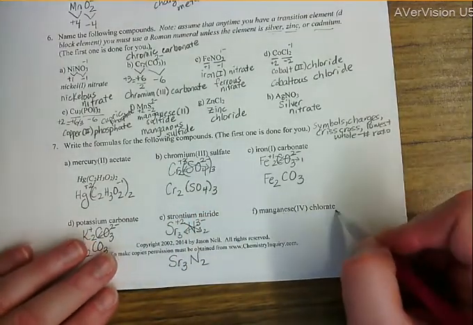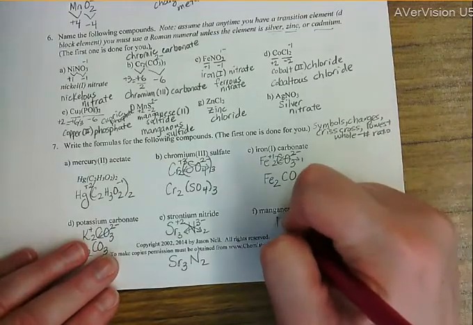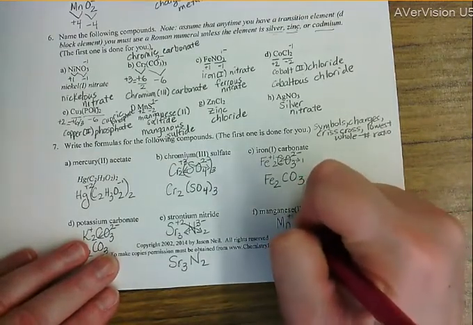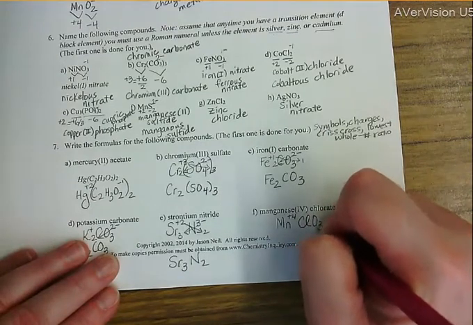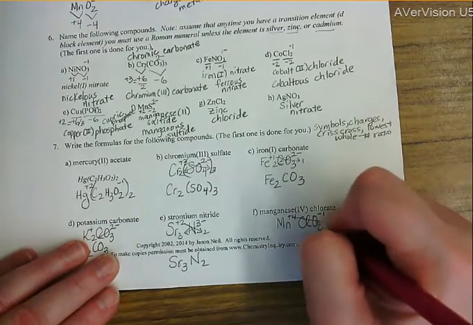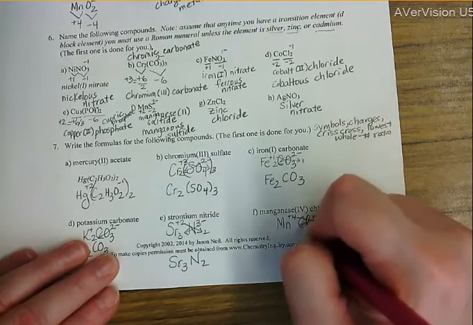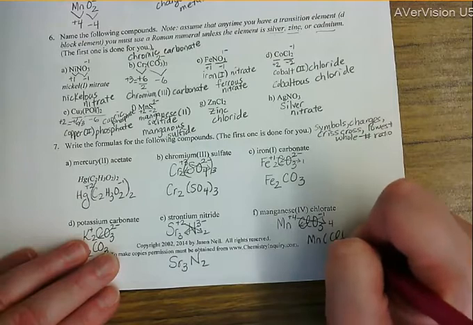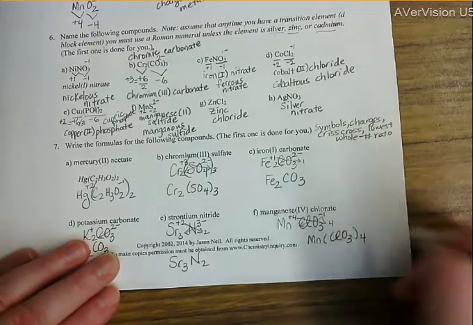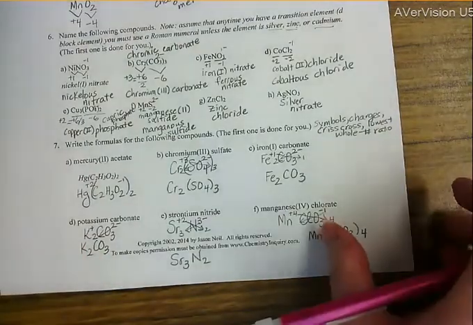Manganese 4 chlorate. Manganese is Mn. The 4 is telling me the charge on the manganese. Chlorate you have memorized as ClO3 with a charge of -1. I crisscross down. I am going to need parentheses. Mn, ClO3 in parentheses, outside my parentheses 4.